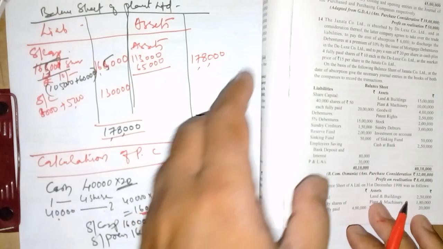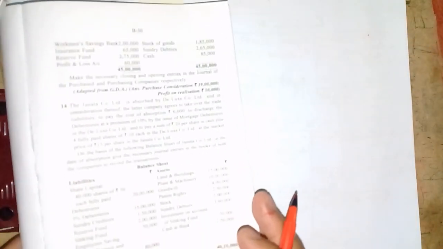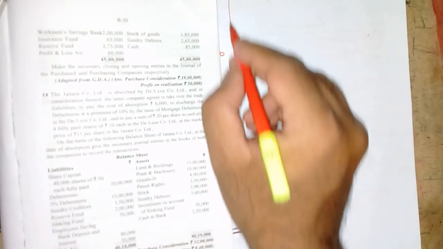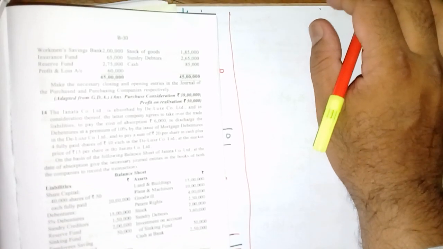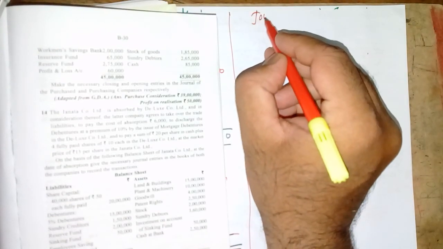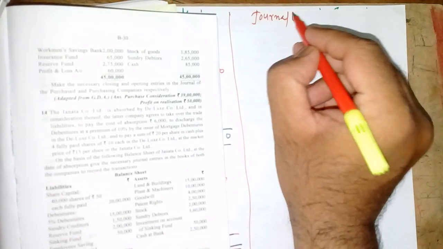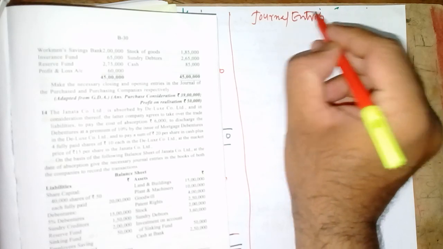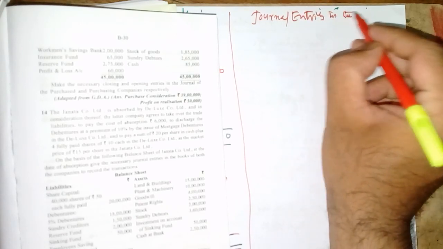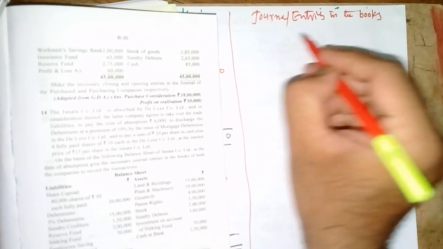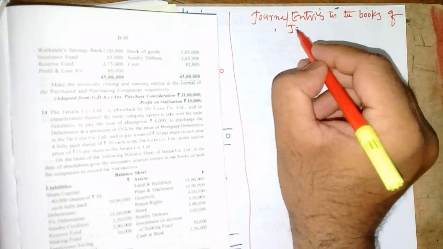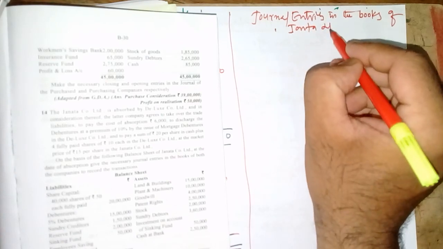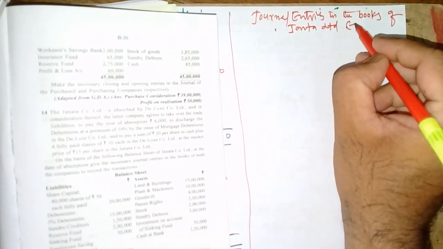Now we are asked to write what? Journal entries. Journal entries in the books of whom? First, Transferor. So journal entries we will write first. Journal entries in the books of which company? Janta Limited. Janta Limited, Transferor.